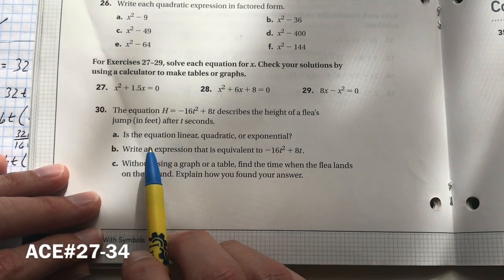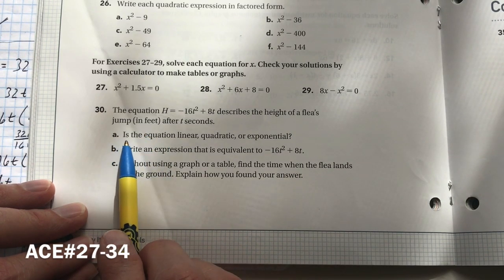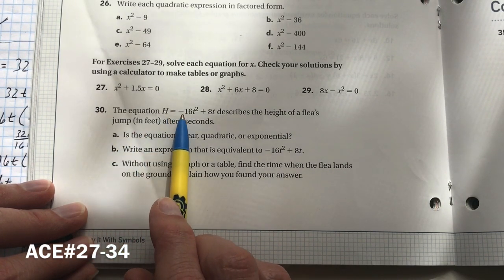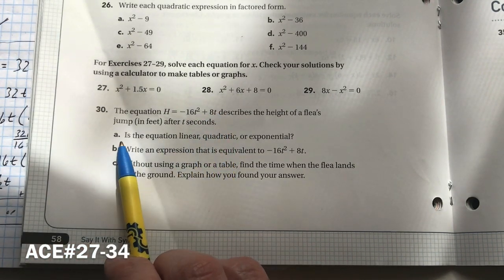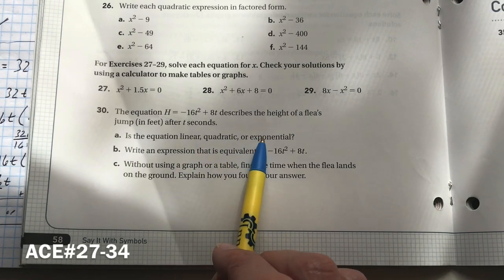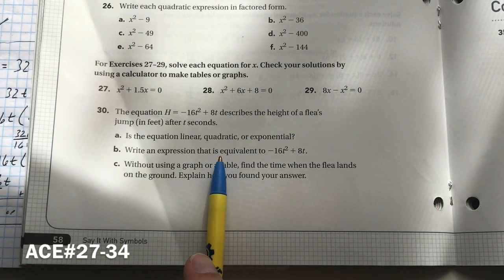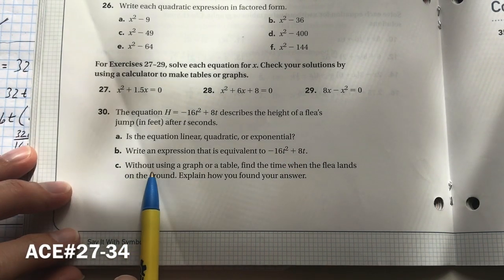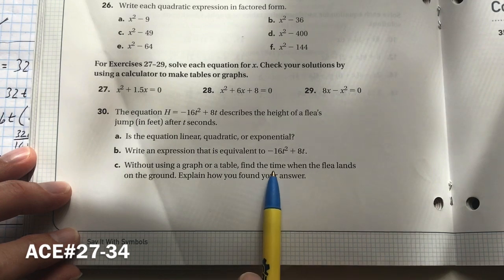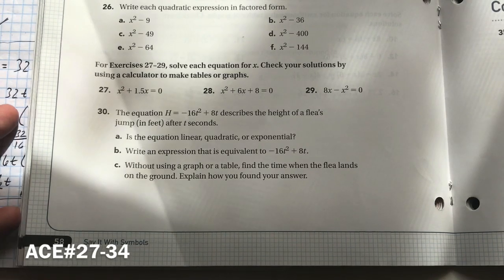Number 30, kind of a funny one. Instead of a pole vaulter, you have a flea doing a jump after these seconds. So first, this is the equation. Height is equal to negative 16t squared plus 8t, sorry. Then we have, is the equation linear, quadratic, or exponential? Well, we should know that one already. Write any expression that's going to go with that to make sure this would be equivalent for this setup here. Negative 16t to the second plus 8t. Then without using a graph or table, find the time when the flea lands on the ground. Remember, it's going to be that same process, just like the pole vaulter.